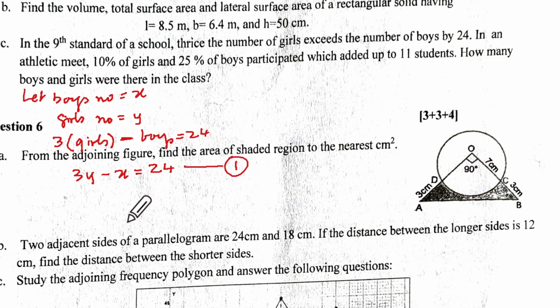Yes, ma'am. Okay. Now 10% of the girls. So 10 upon 100 of girls means y, plus 25% means 25 upon 100 of boys participated, and this plus this is 11. So what I'll have to do, cancel this, and 25 ones and 25 fours, and my LCM here is 20.